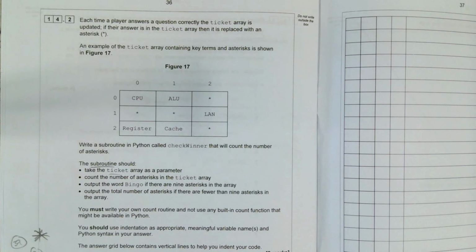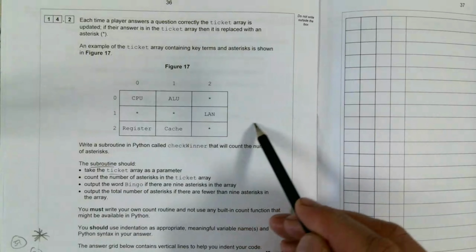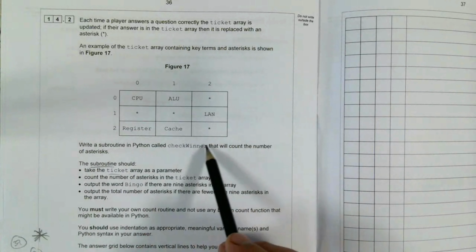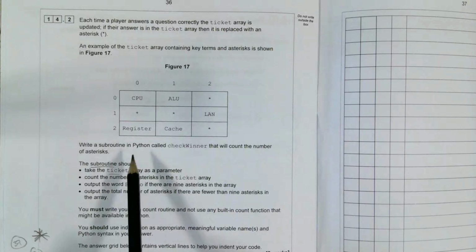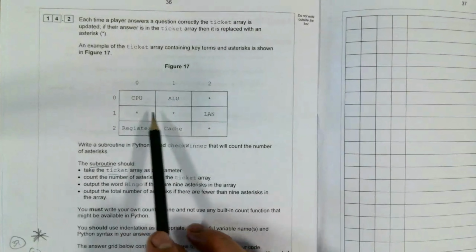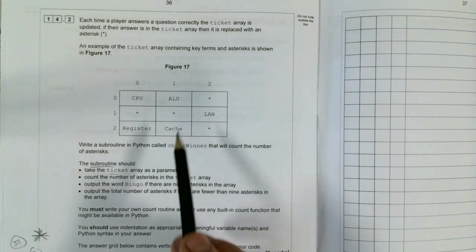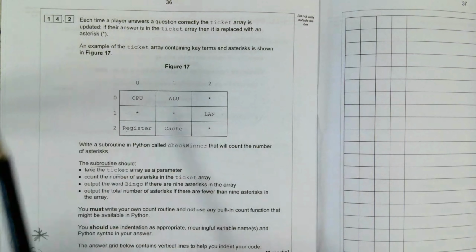So the 2022 paper, especially paper one, was one of the trickiest papers that I've seen. It had this 8-mark question at the end, which involves looping over a 2D array, which in this case is this little table here with rows and columns. So you've got to loop over the array to find the asterisks. So let's read the question first.